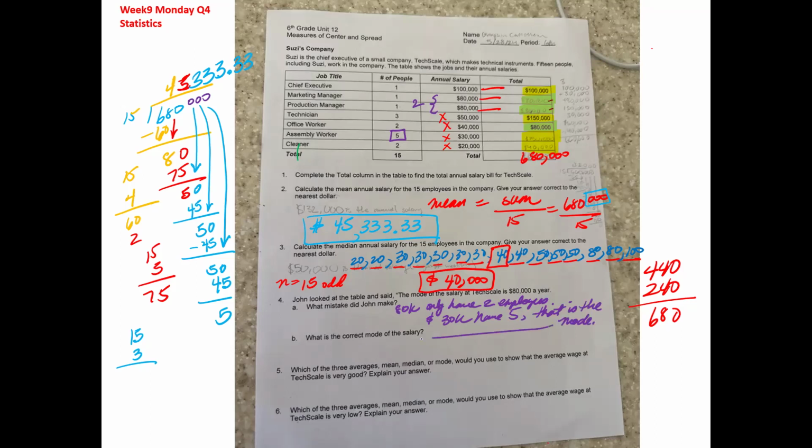What is a correct mode of salary? That's it right there. Just explain it in your own words, okay? Go ahead.